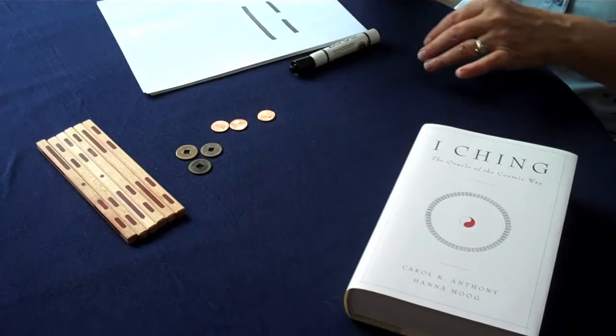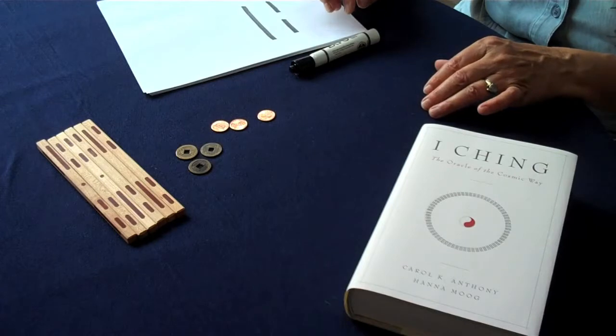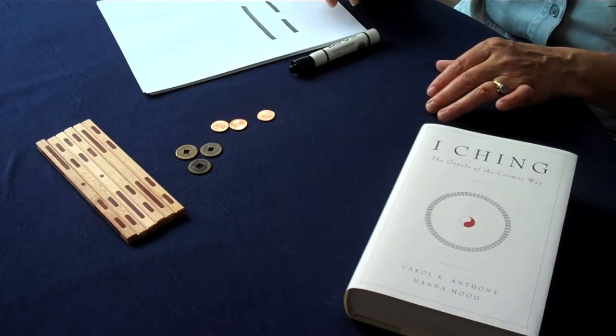When the sum total of our toss is 6 or 9, we receive a line that points to a transformation. A 6 points to a transformation from a dark to a light line. A 9 points to a transformation from a light to a dark line.